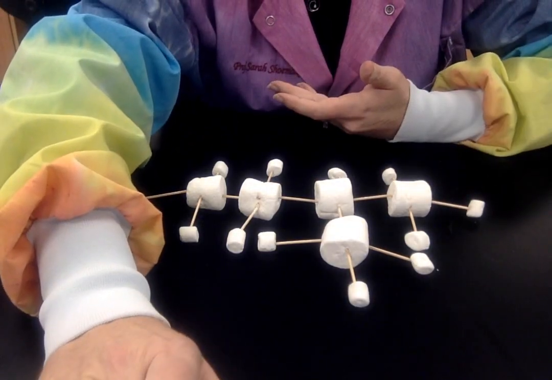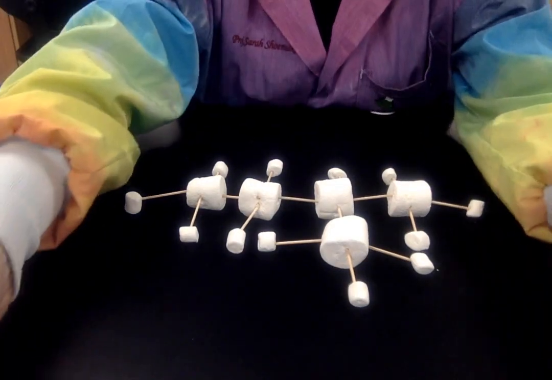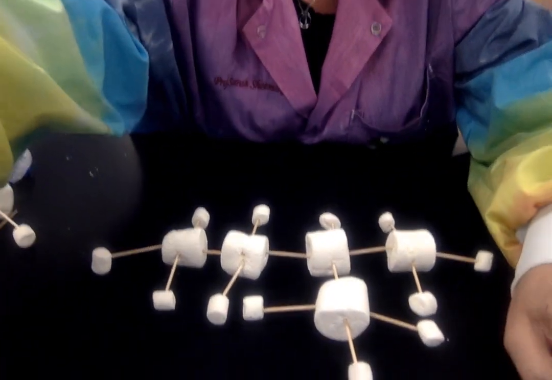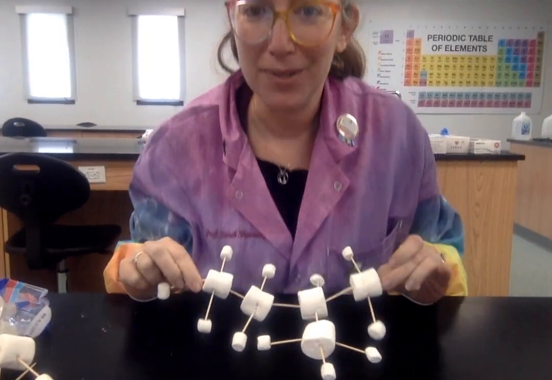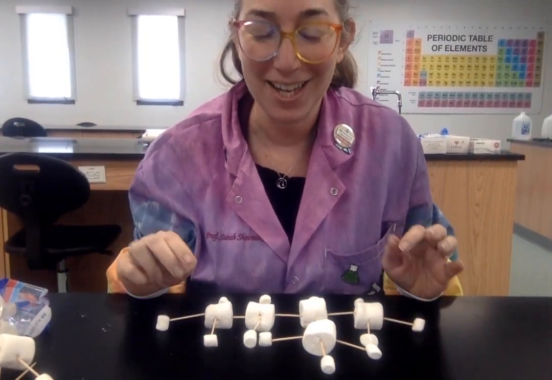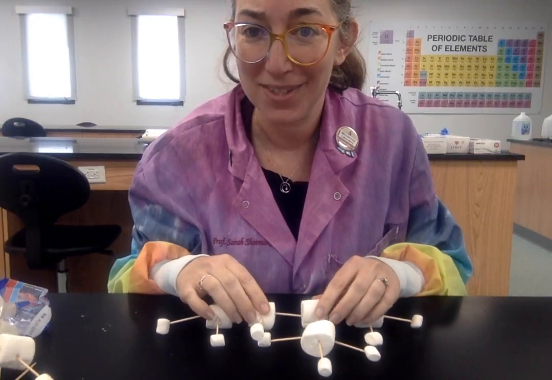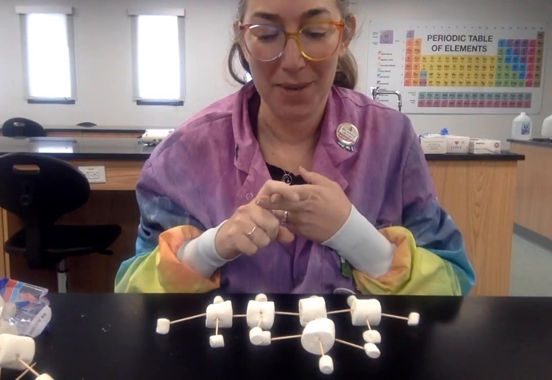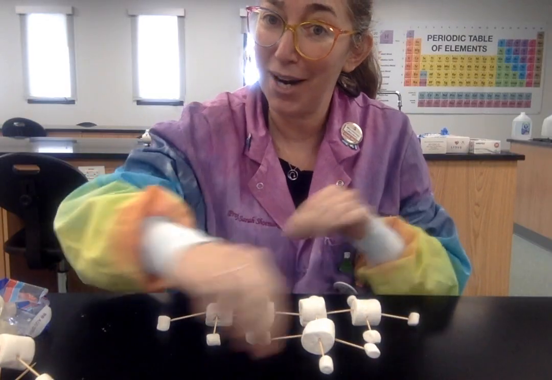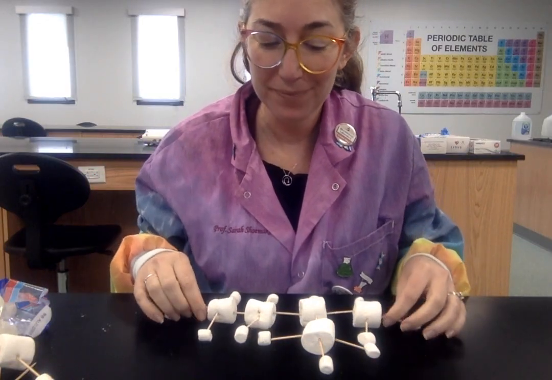They have the same number of carbons and the same number of hydrogens. So in this lab, that is what you're going to be doing. You're going to be manipulating some marshmallows and toothpicks to build some models of organic compounds, practice drawing them on paper, and practice naming them, and practice rearranging them manually.